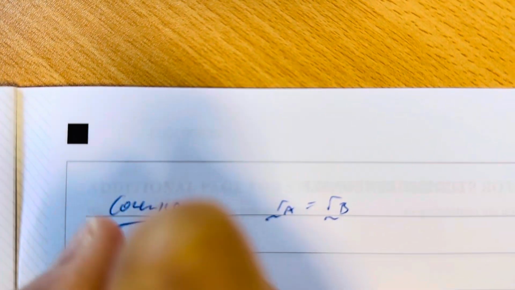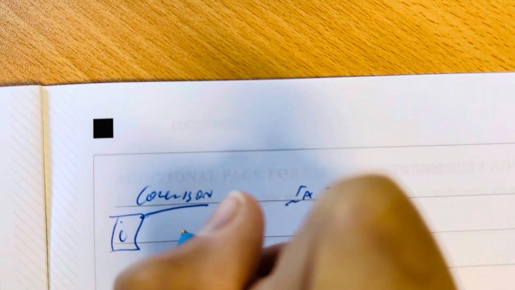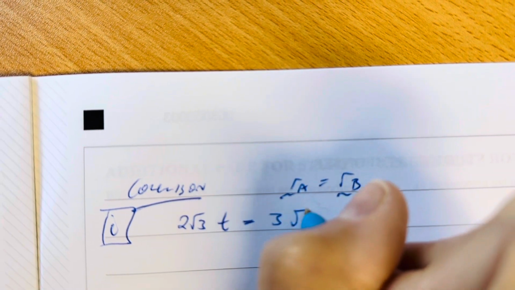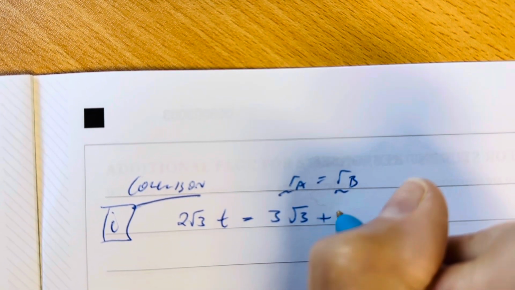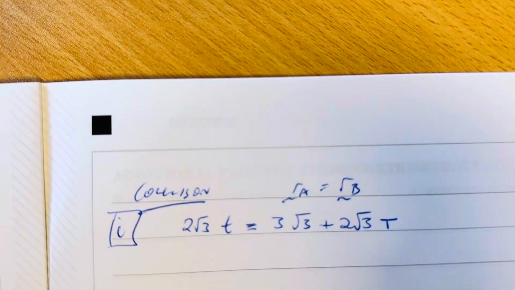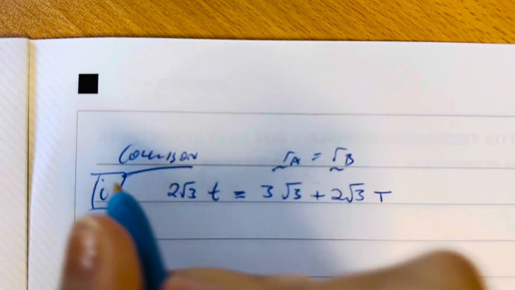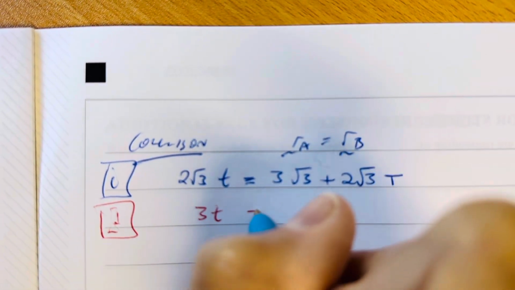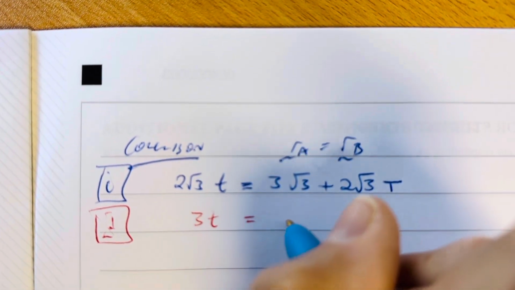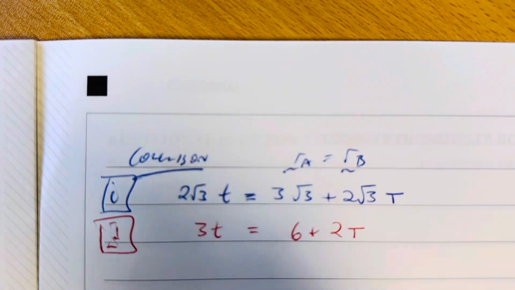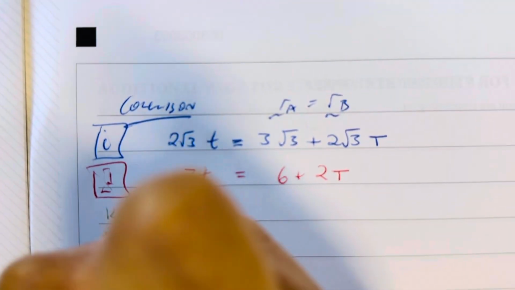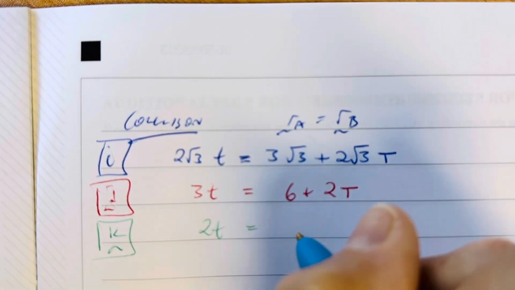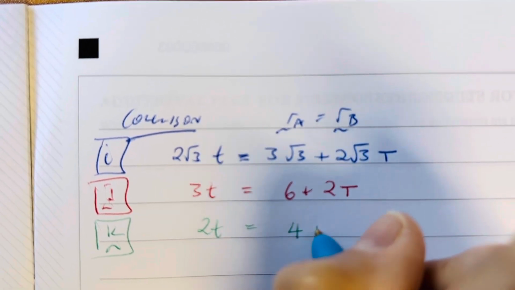If I equate the i's, I get 2 root 3 t equals 3 root 3 plus 2 root 3 big T. If I equate the j's, I get 3t equaling 6 plus 2T. And if I equate the k's, I get 2t equals 4T.